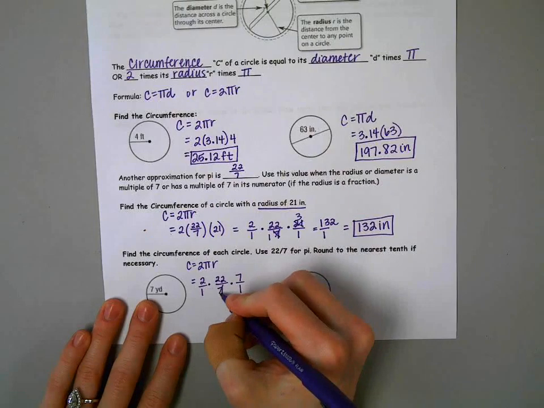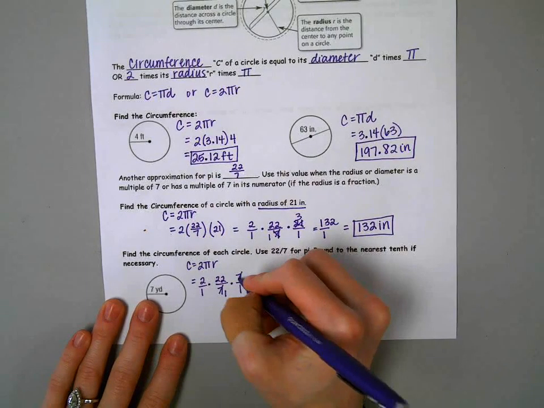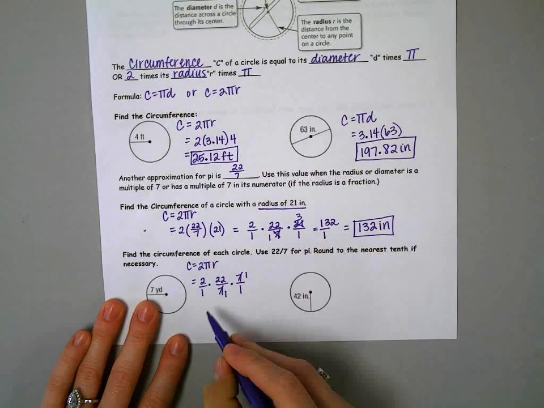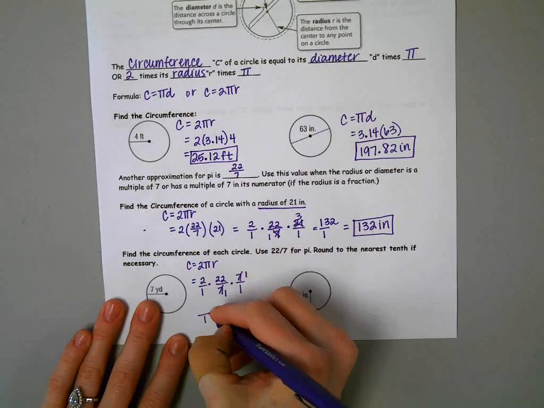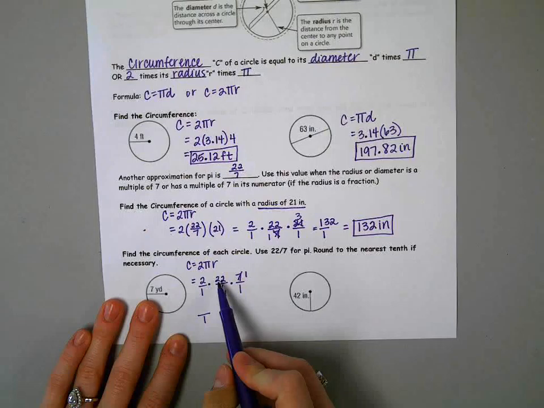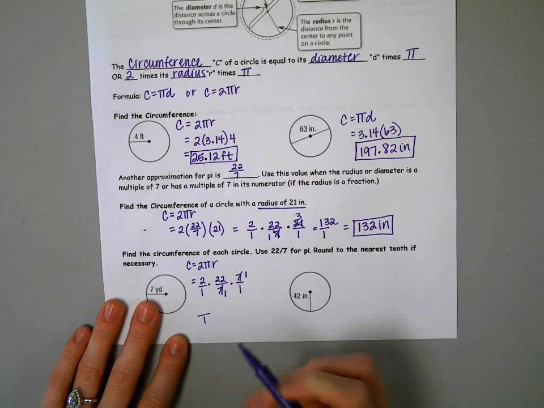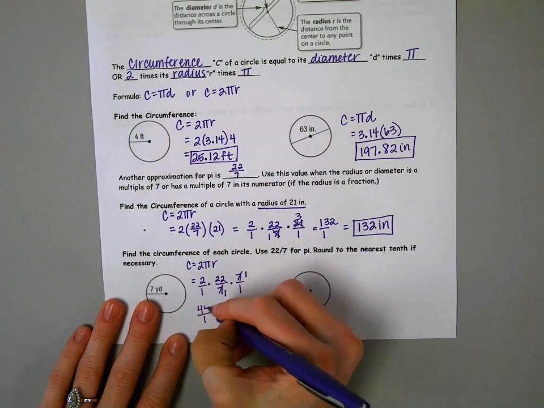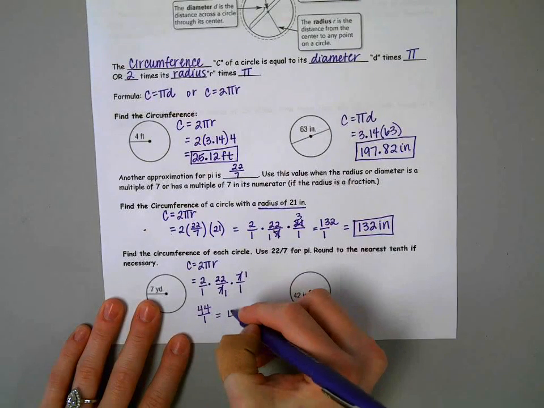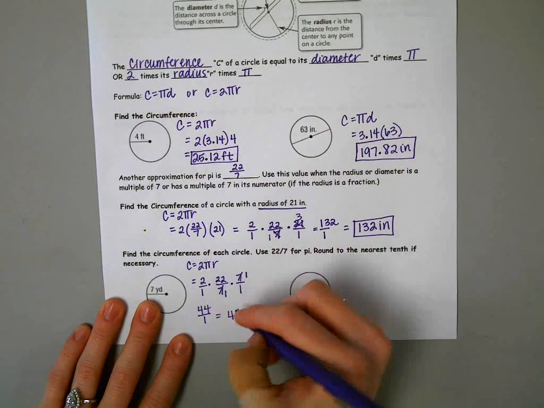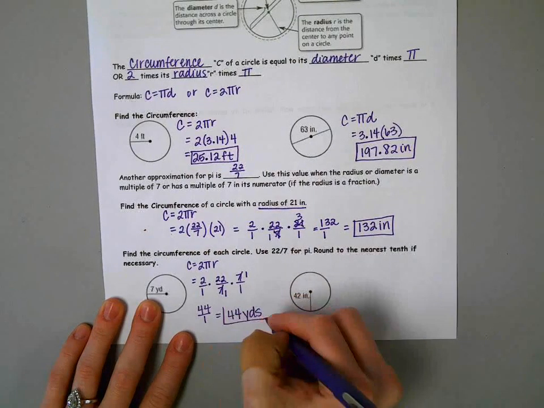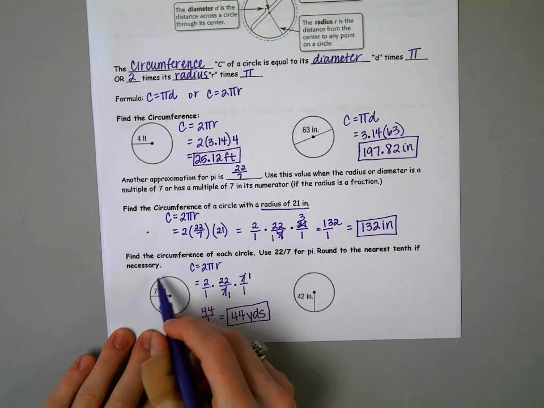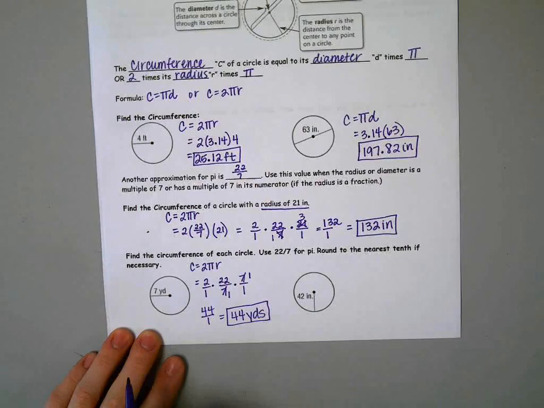You can divide this 7 by 7, and that becomes 1. And 7 divided by 7 is 1 here. Now we have 1s across the bottom, so 1 is going to go on the bottom. And 2 times 22 is 44, times 1 is just going to be 44, which we know is 44 yards. So that is the circumference, or the distance around this circle.